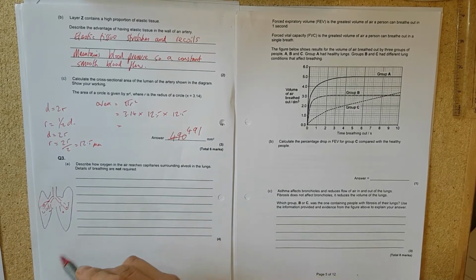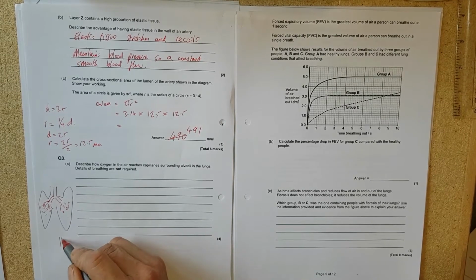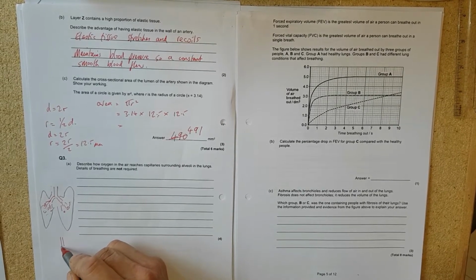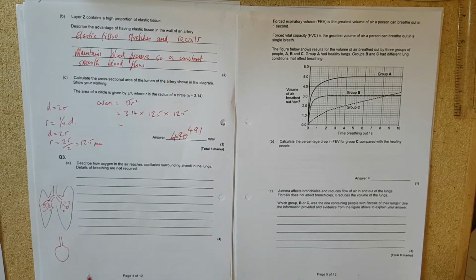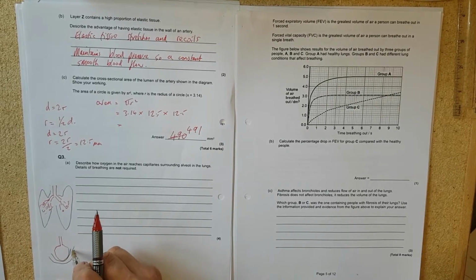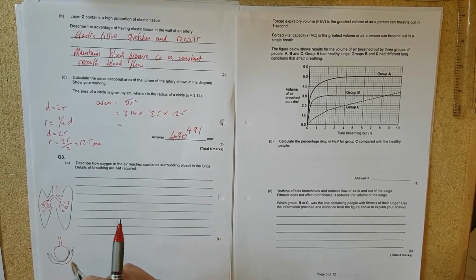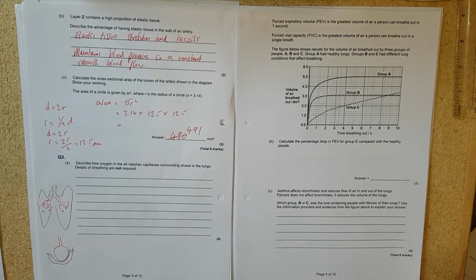And if you focus in on one of these alveoli, it's talking about the air inside there, and then we've got a blood supply, a capillary with blood going there. So that's the sort of thing that we are talking about.